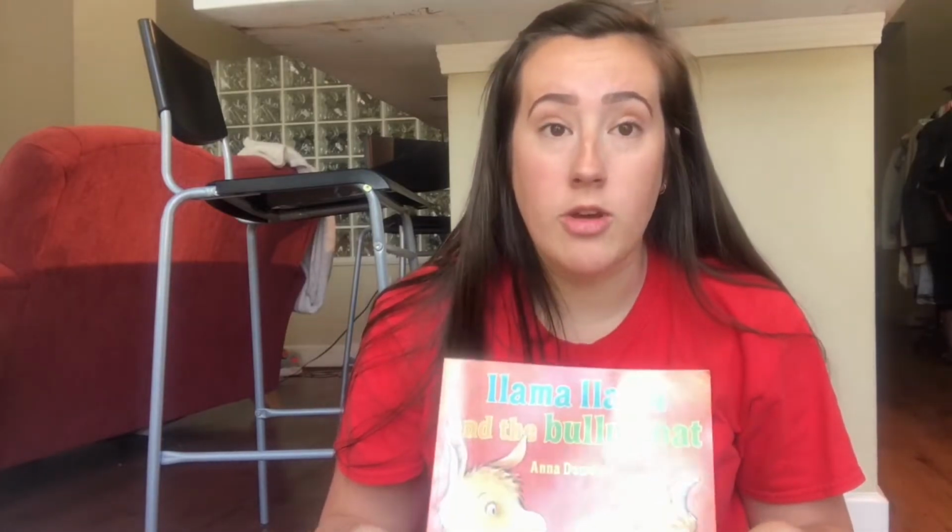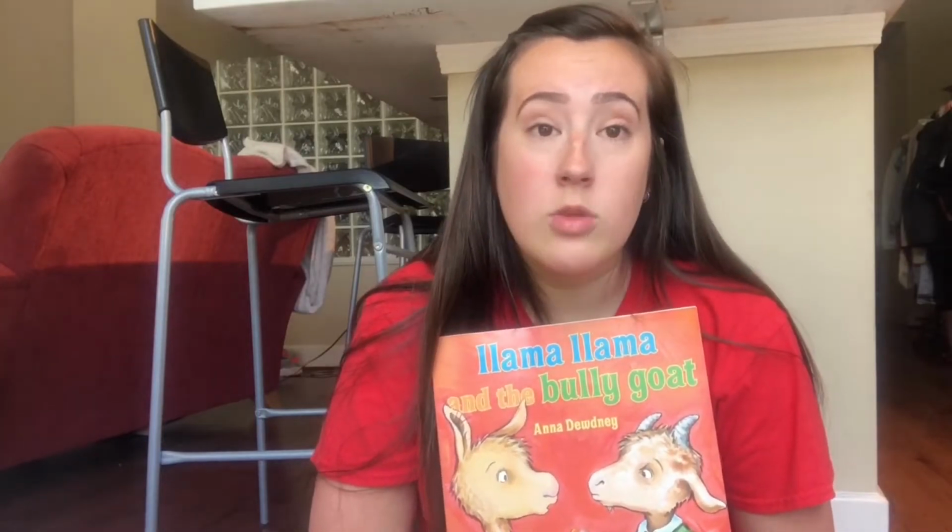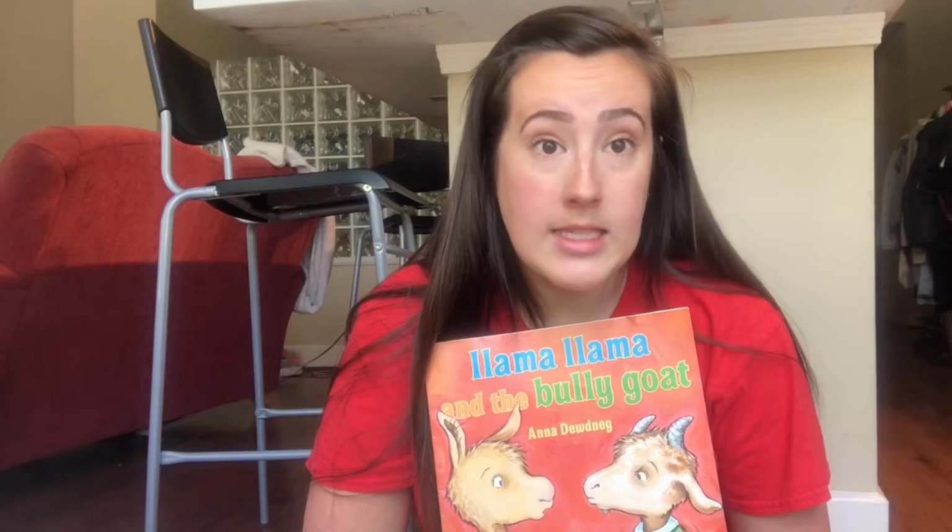Hi guys, so I'm going to show you an example of one of the reading choice board activities for this week. For the activity I picked, I read the book Llama Llama and the Bully Goat, and I chose to write about the problem and the solution in the story. So this story is about Llama Llama. He's going to school and there's another kid at school who's not being very nice.